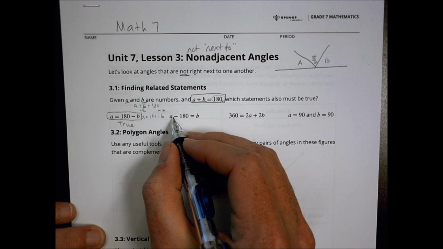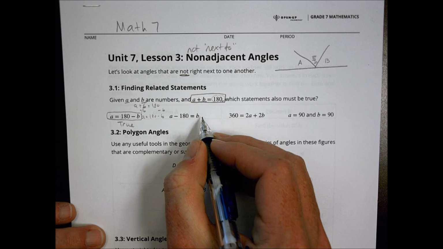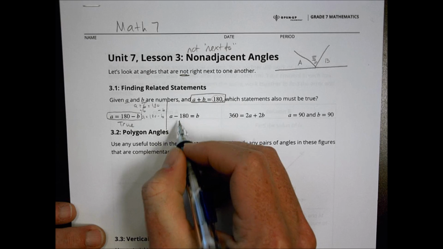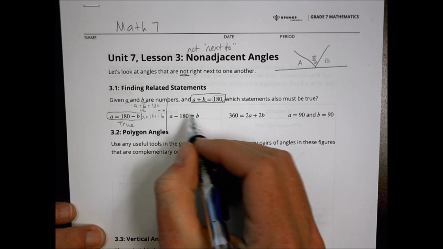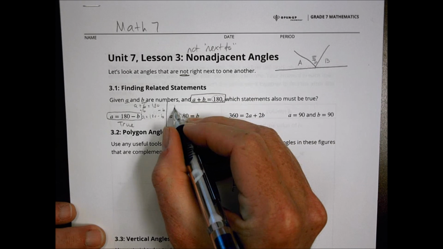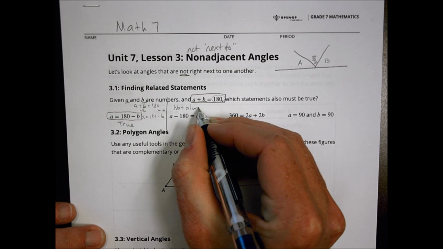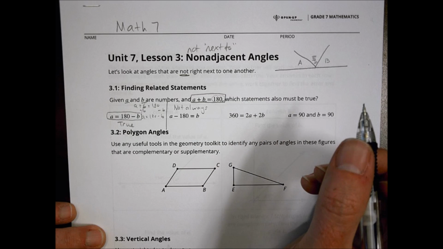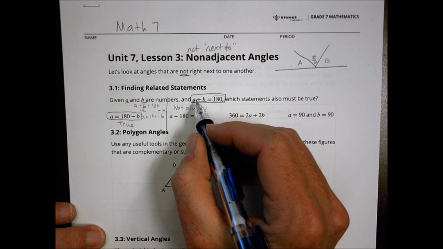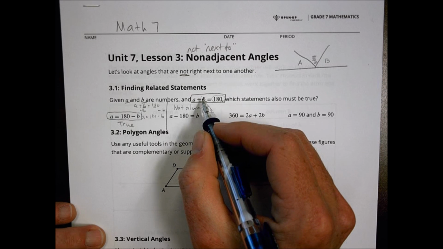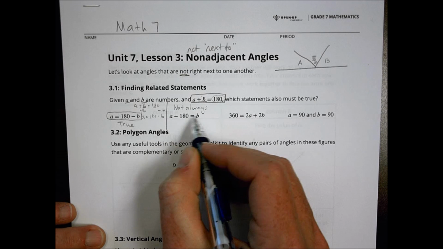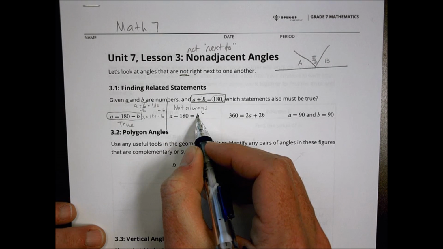Over here, if we say A minus 180 equals B, you might think of using algebra again. But it'd be hard to get that setup to be like that. You can't move things around. However, this becomes a not always kind of situation, because we don't know what those numbers are. They could be any set of numbers. It could be 90 plus 90. If this was 90 plus 90, then 90 minus 180 doesn't equal 90, so that wouldn't work.